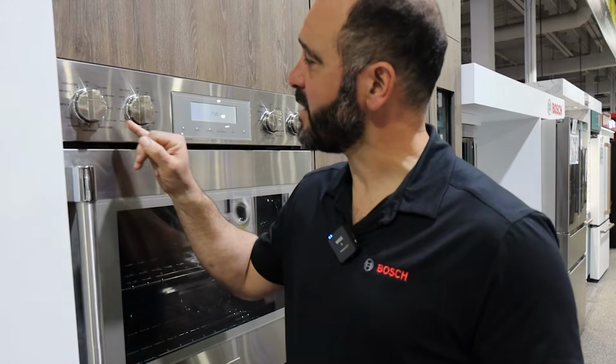We know that convection is fan running. And as long as that fan is running, we're reducing hot spots and the air is circulating. That being said, convection roast uses a little bit of the bake element and a little bit of the broil element to aid in browning. Let's say we're roasting Brussels sprouts. That would be my choice.